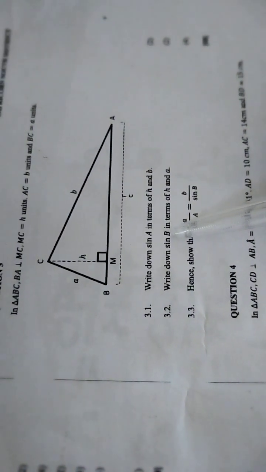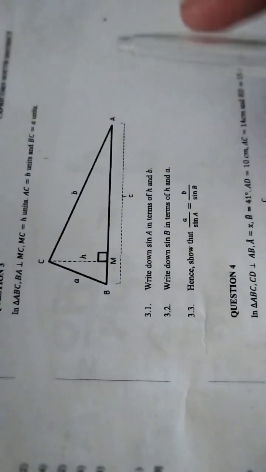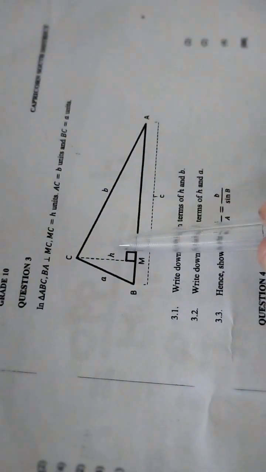Now we need to actually solve this particular problem. This problem is very easy to solve. You know why? Because we are just using the trig ratios. And this is also a 2D diagram.